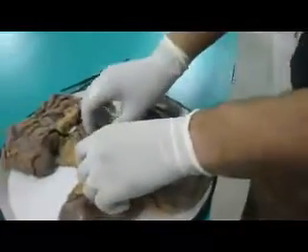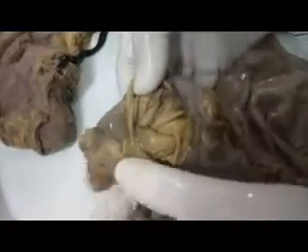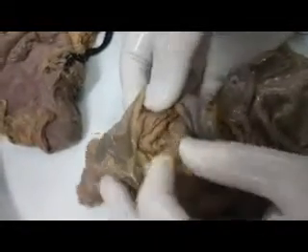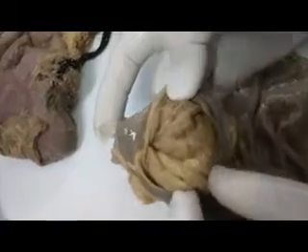Now we come to the interior of the stomach. Now regarding the interior of the stomach, 3 points are worth noticing. First is the mucosa on the inside. Here you can see the inside of the stomach is thrown into irregular folds called gastric rugae, R-U-G-A-E.